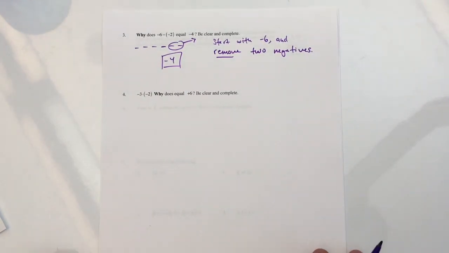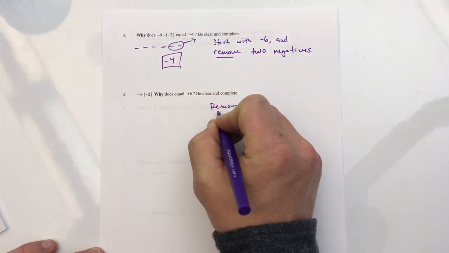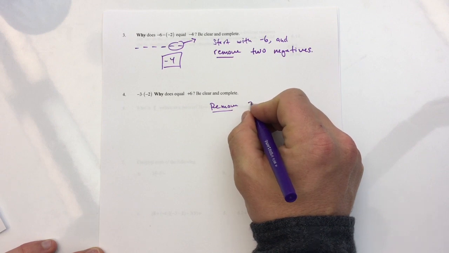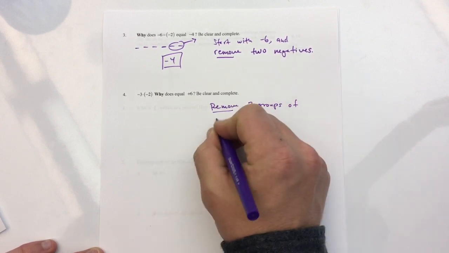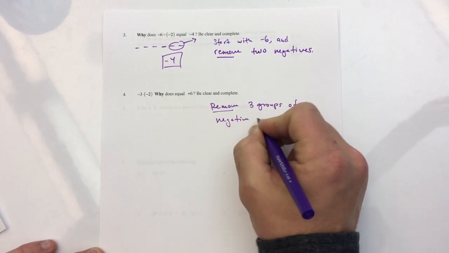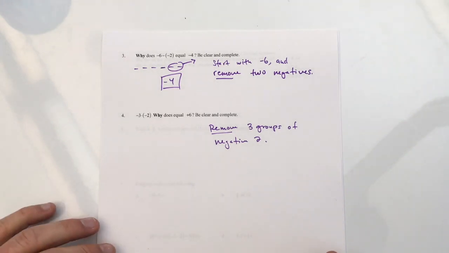-3 times -2. Why does this equal +6? Be clear and complete. Well, this is remove 3 groups of -2. Remove 3 groups of -2.